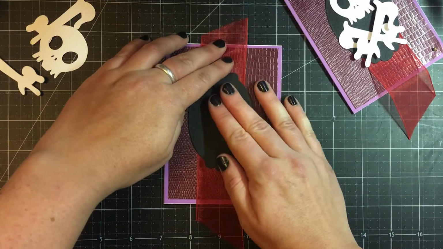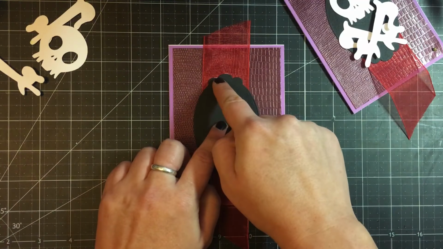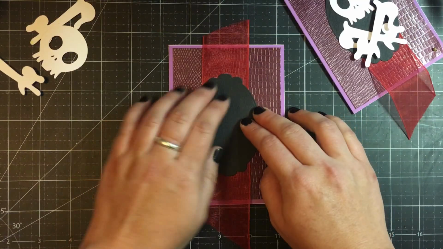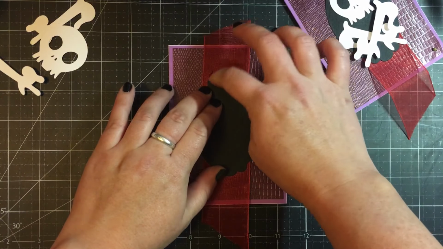I think that's about the center. Might have to move it a little bit. So even up right here, this is going to be very sticky when it dries. So just be careful not to have that happen.